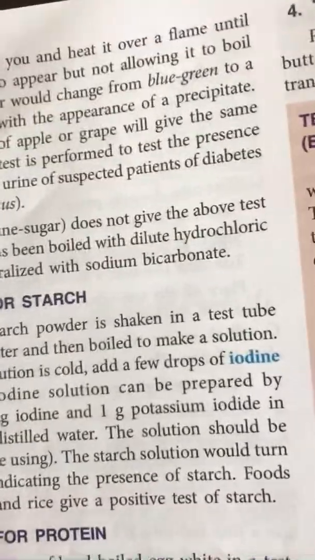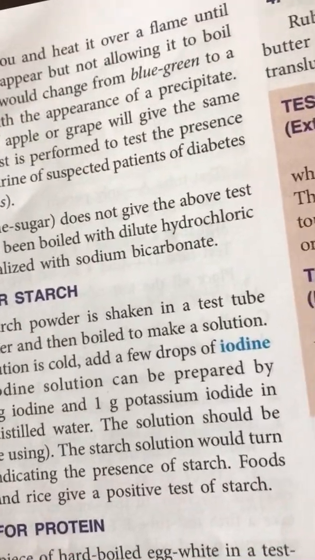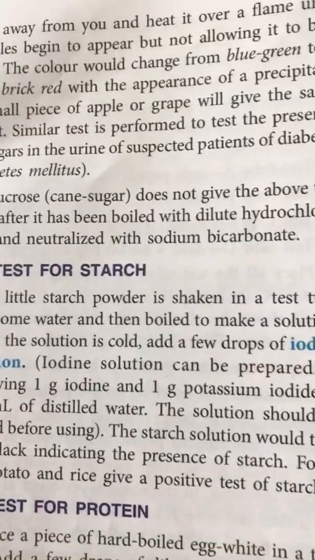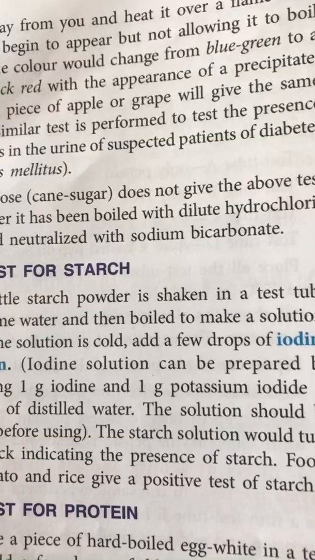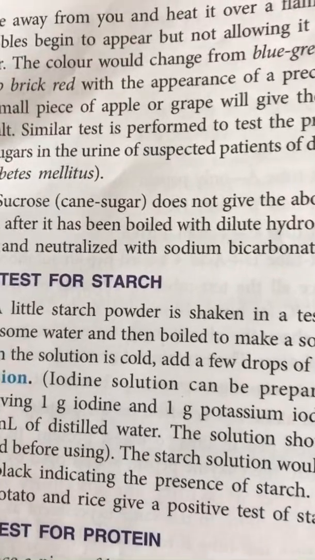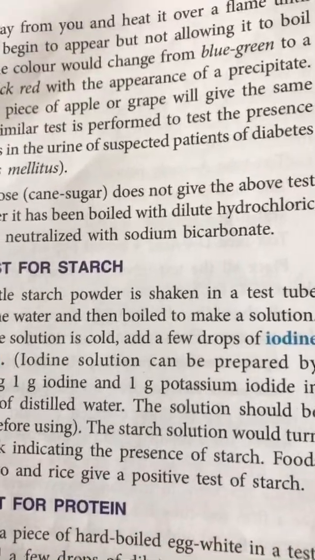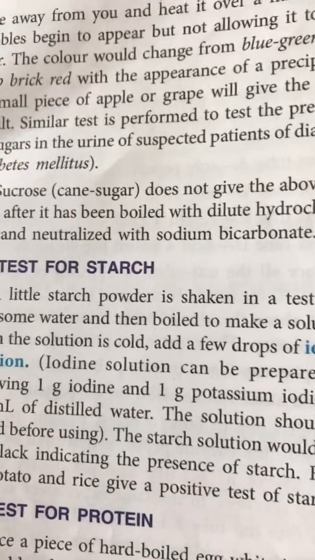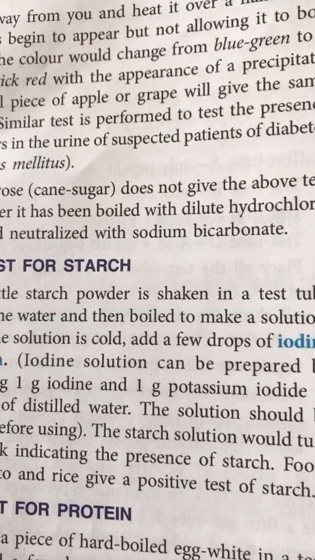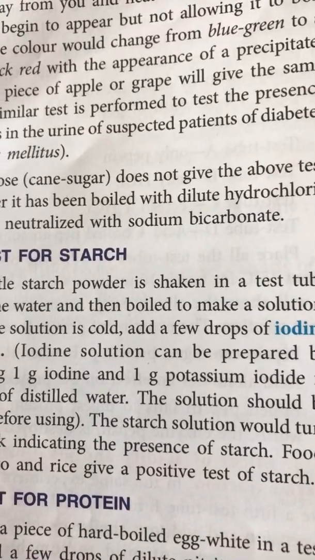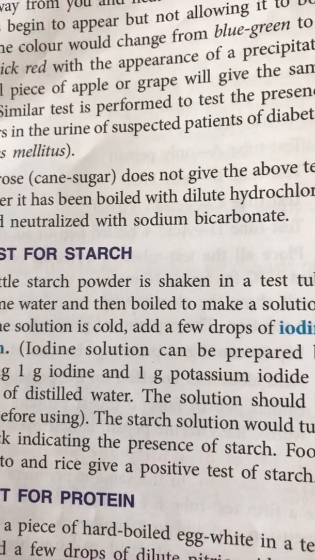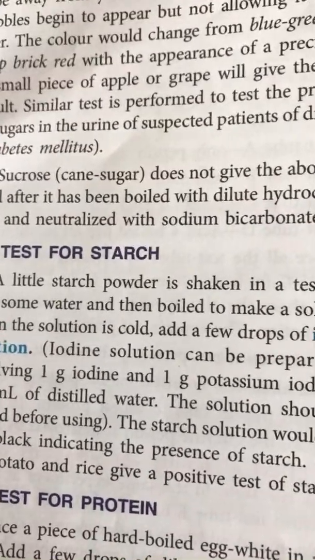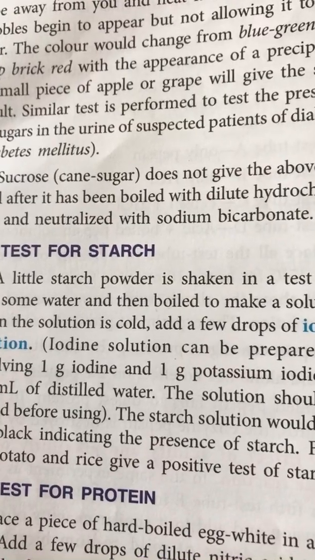And when we conduct a test of urine to find the presence of glucose or sugar in it, for a person who is diabetic, we do the same. We take urine in a test tube, add Fehling's solution to it and heat it. If the color changes to brick red and precipitates are formed, that means the person is suffering from diabetes.